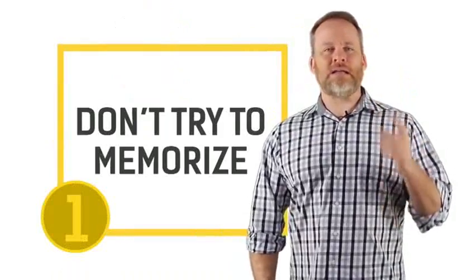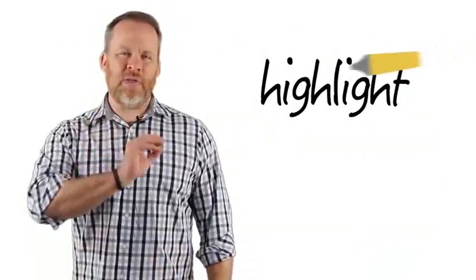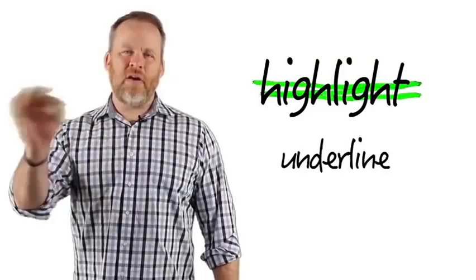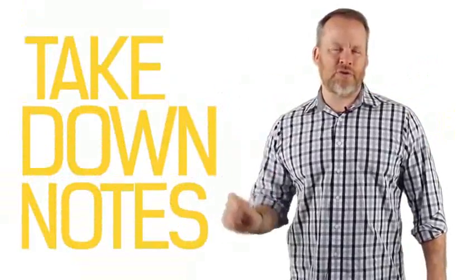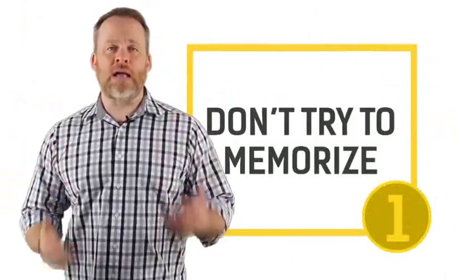Don't try to memorize as you're reading, but instead read with a highlighter or a marker and underline or highlight the key words as you are reading, or take notes as you're reading, but don't try to memorize as you read.